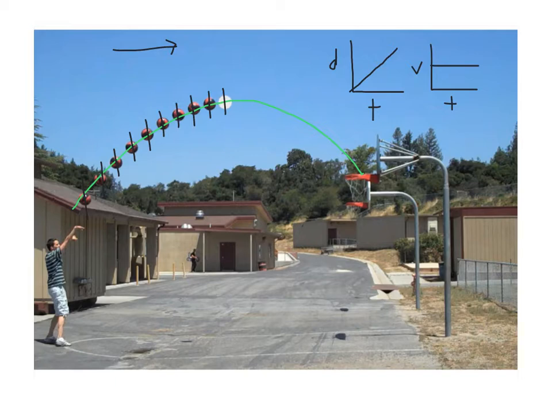Now, the other thing you'll notice is that if we look at this vertical component, the space between these lines is not the same. As we go up, up, up, you'll notice that these lines are getting closer and closer together.